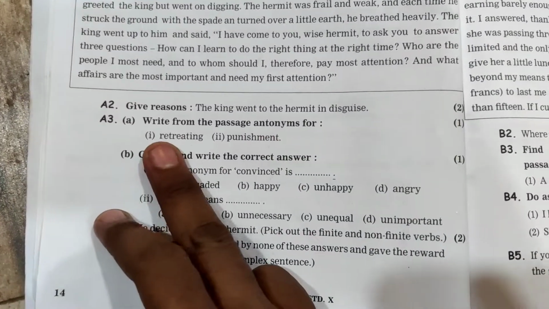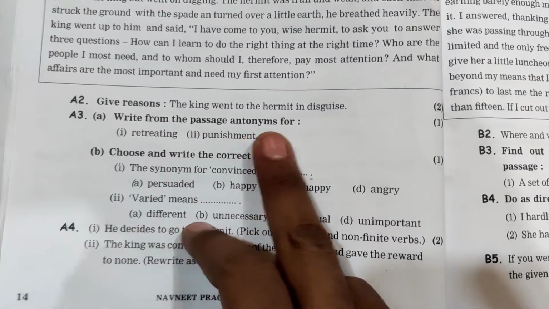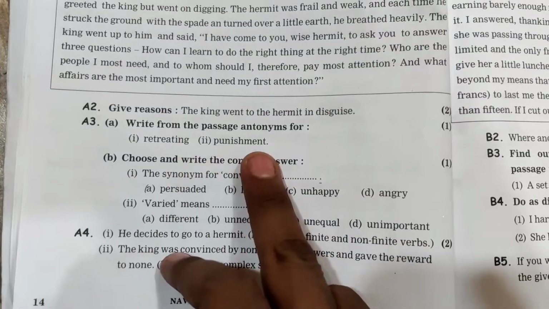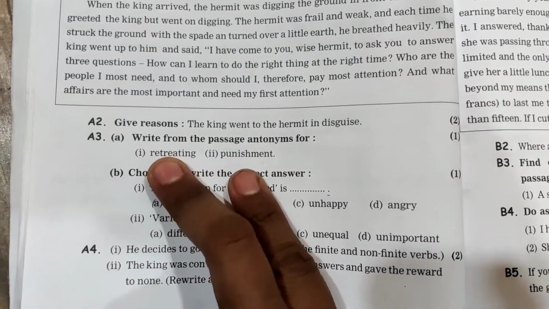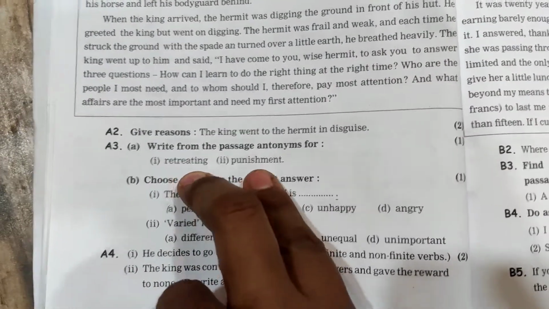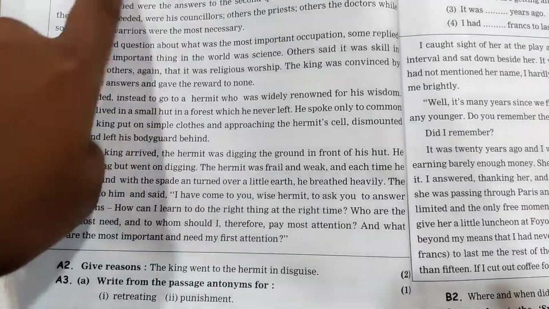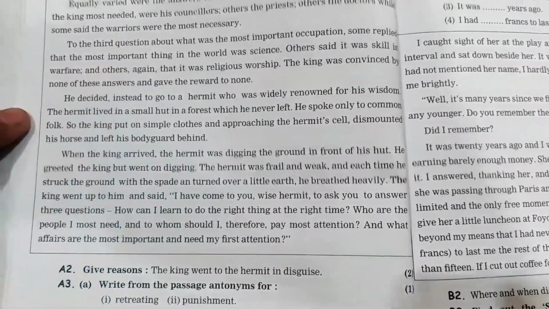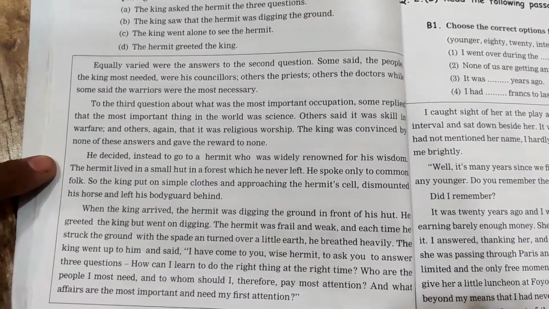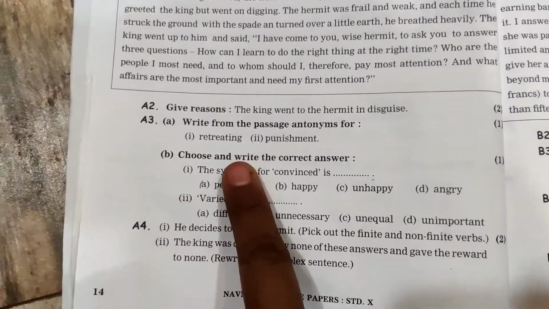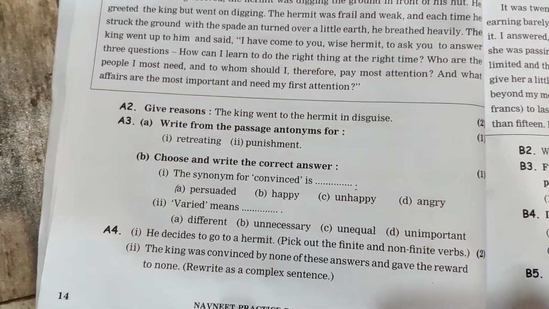Next, A3 is write from the passage antonyms for retreating and punishment. So we have to write the opposite word for these two, which is available in the paragraph itself. So we have to search in this paragraph for the answers, whatever they will be, and you have to write the answers directly in the answer sheet.